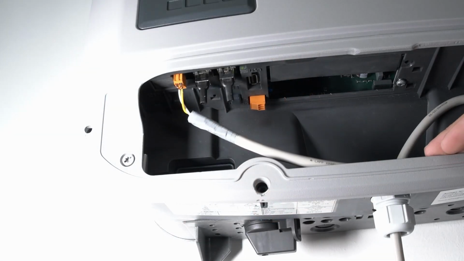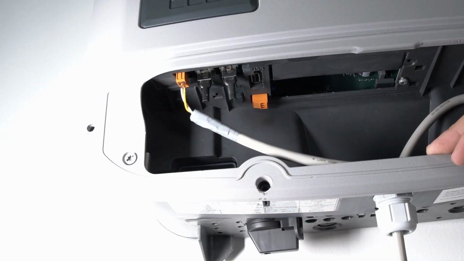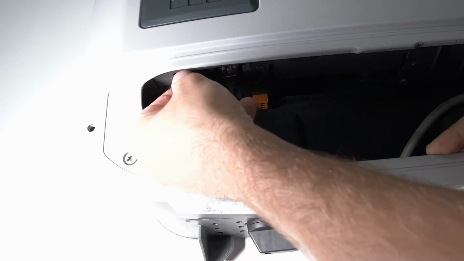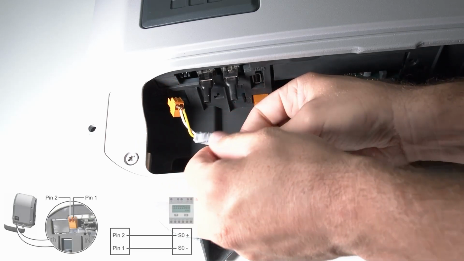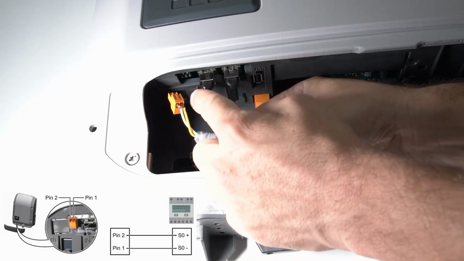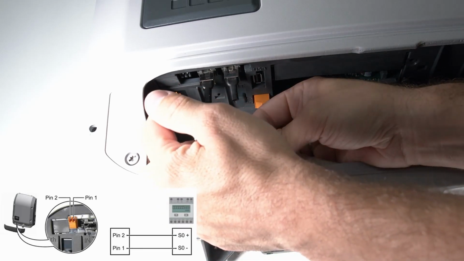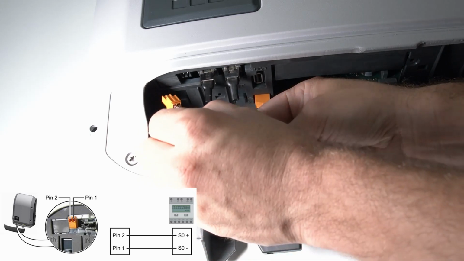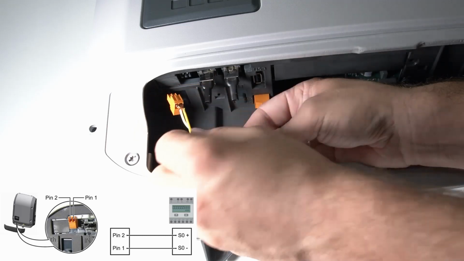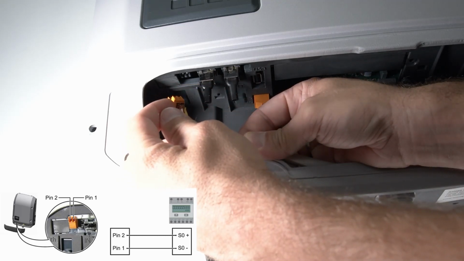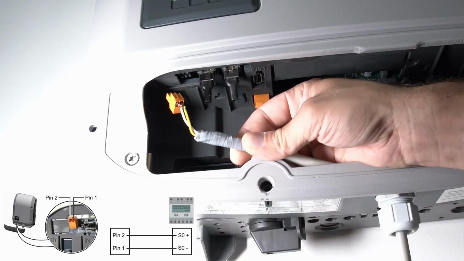Close up on the inverter, we now see the multifunction current interface, also called the signal input. On the left-hand side you can unplug the little plug, and here you see pin 1 on the right-hand side and pin 2 on the left side. On the right side we have pin 1, and this is S0 minus, and on the left-hand side pin number 2 is S0 plus.